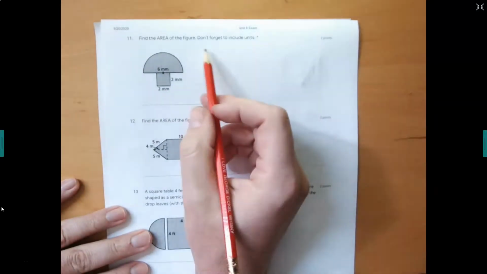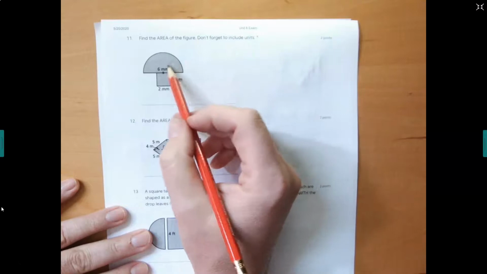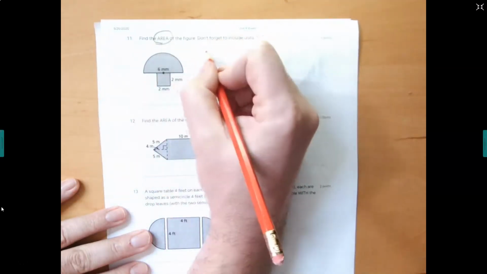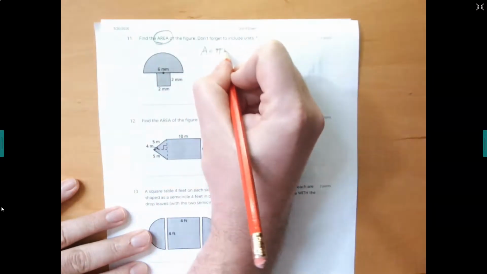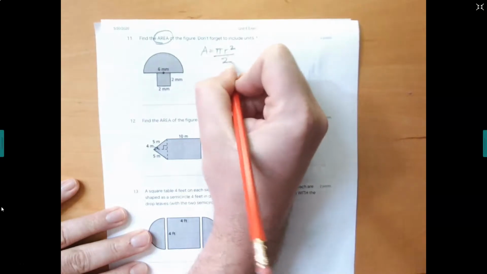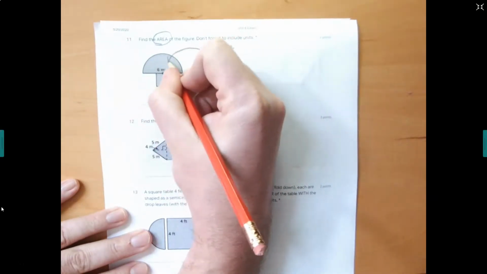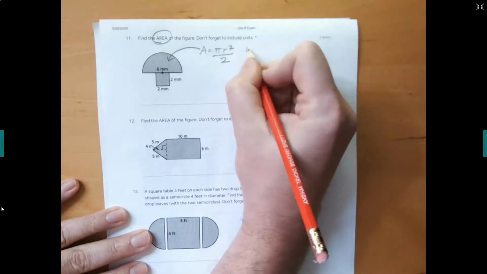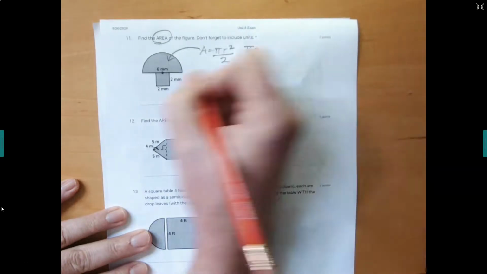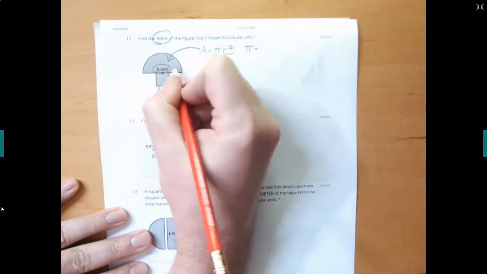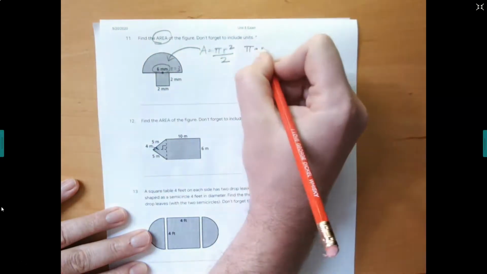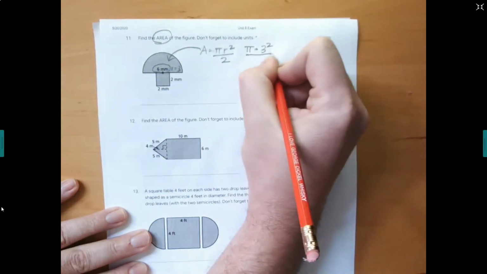Alright, find the area of the figure. Okay, so find the area. Alright, so area equals pi r squared divided by 2. That's going to be this part right here. Alright, so let's figure that out. Pi times r, right? This is the diameter, so this r is 3 here, times 3 squared divided by 2.